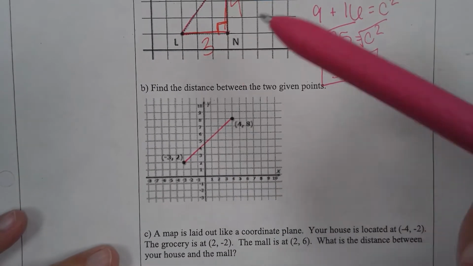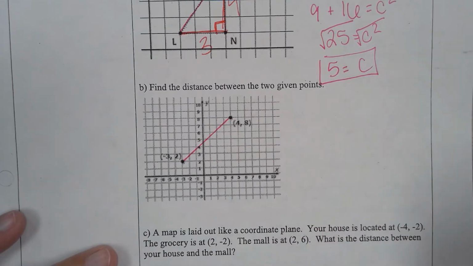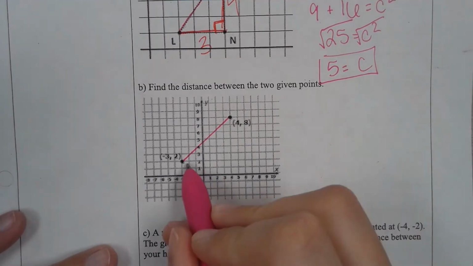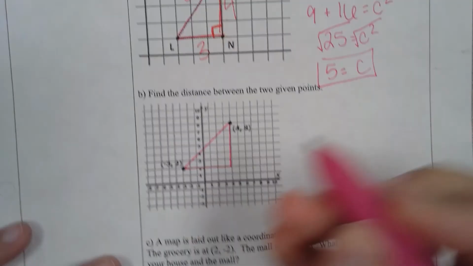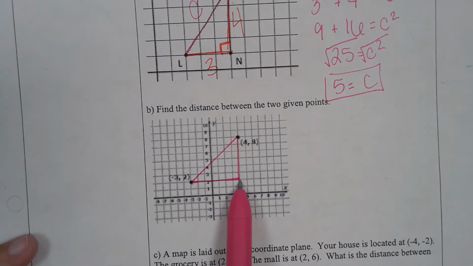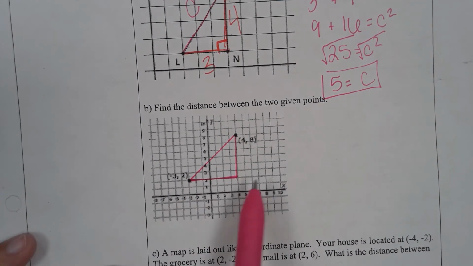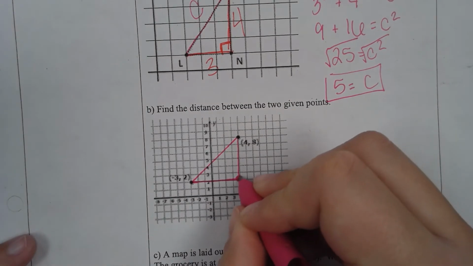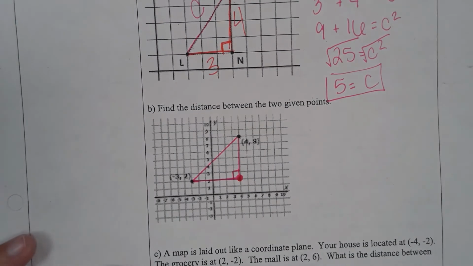So there's a couple different ways you guys could do this. You could go up and over to create your right triangle, or you can go over and up here, okay? So you just need to form a right triangle, where the 2 points are going to meet. So if I were to keep extending my lines over, this point right here is where they would meet, and that's where it's going to form my right angle, okay?